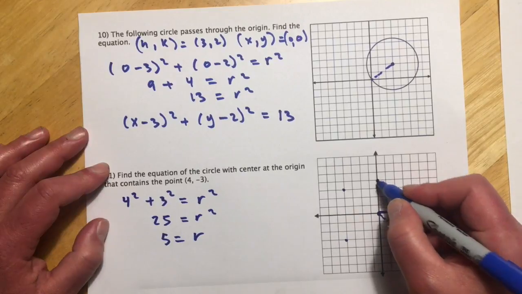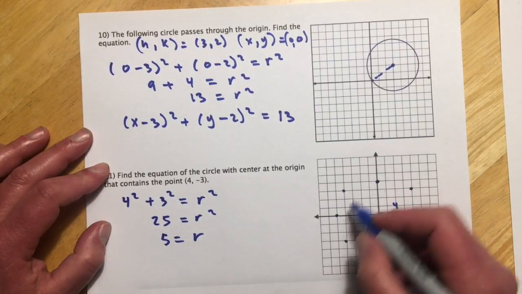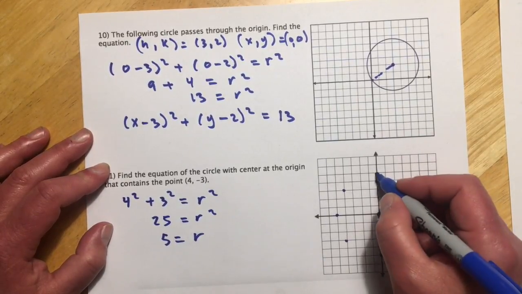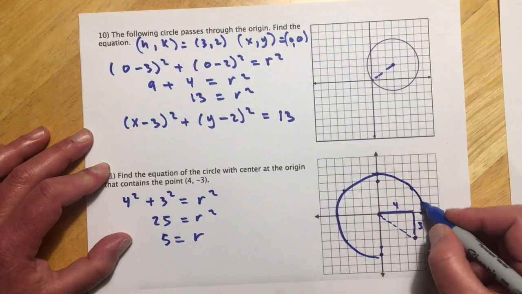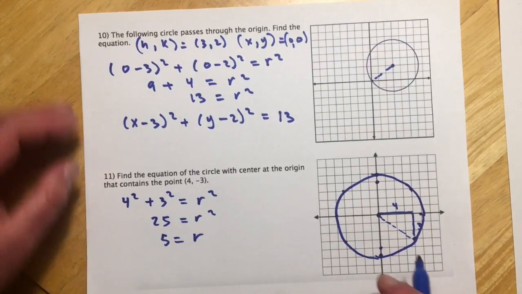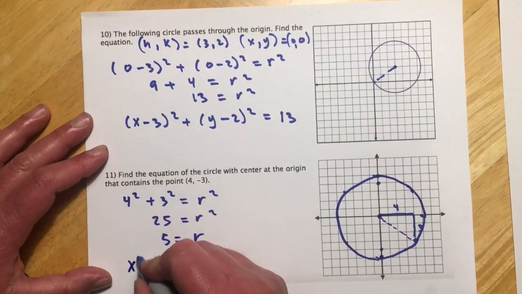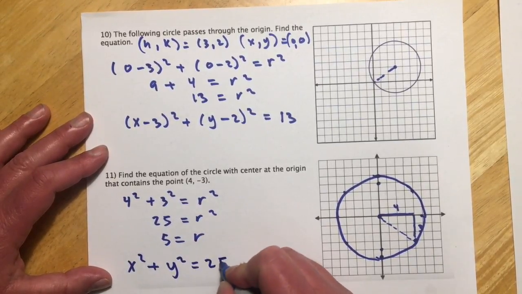So to finish drawing this, that makes it a little bit easier. Oops, that should be up one more. There we go. So it should look like that. Find the equation, sorry, should finish it. So x squared plus y squared equals 25.